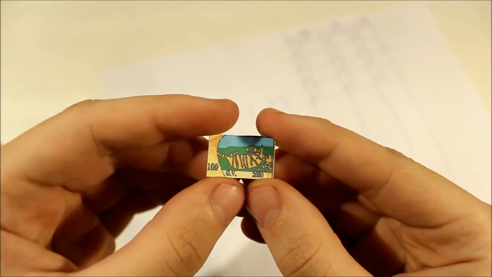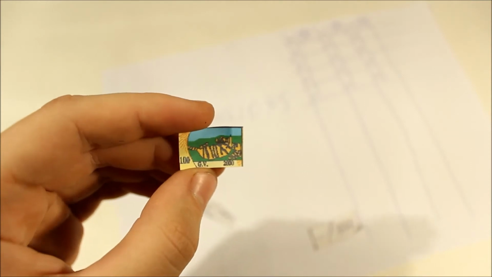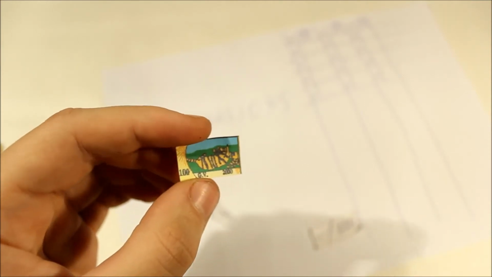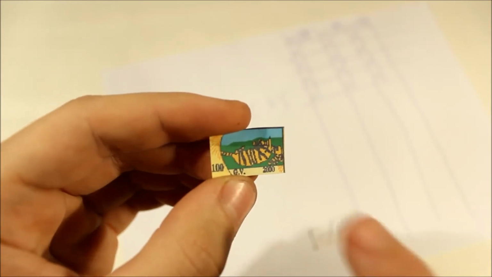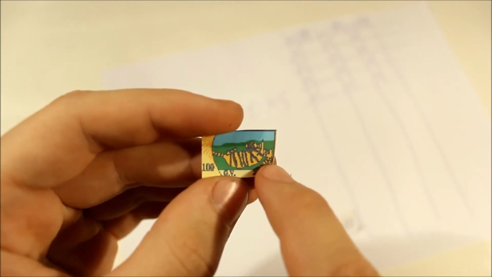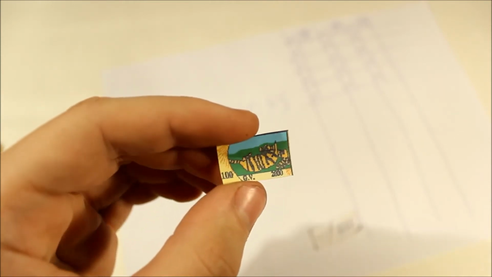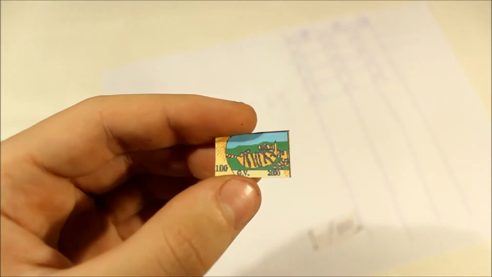This is 100 Ģūģi marks with a tigress and tiger cub here, tiger family, and yeah, this is printed with a color printer.